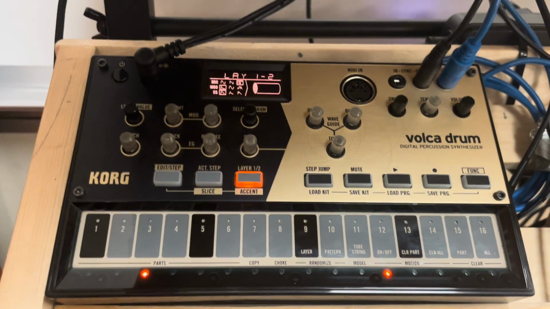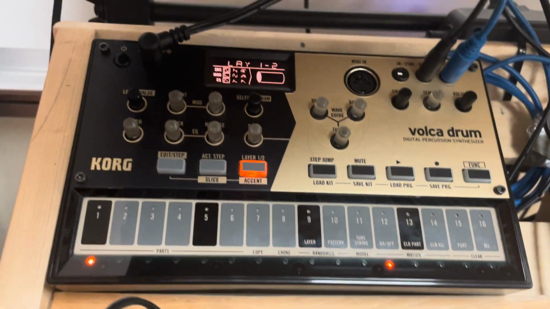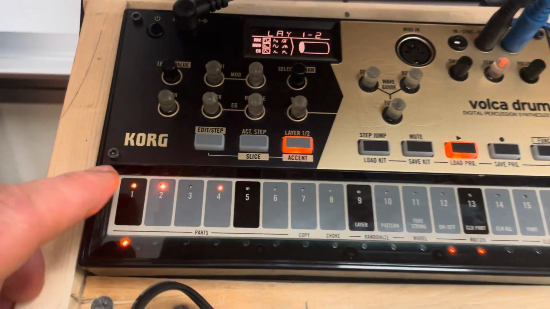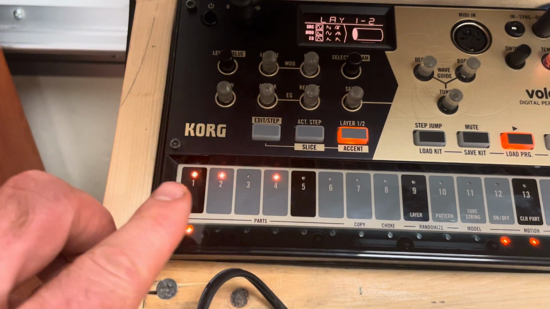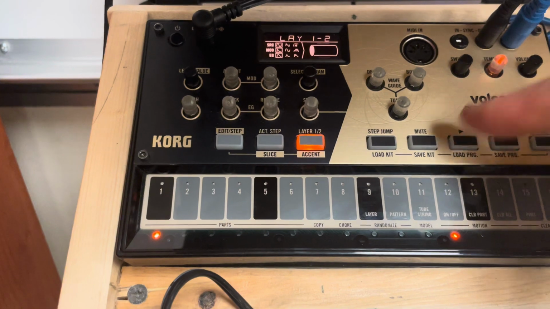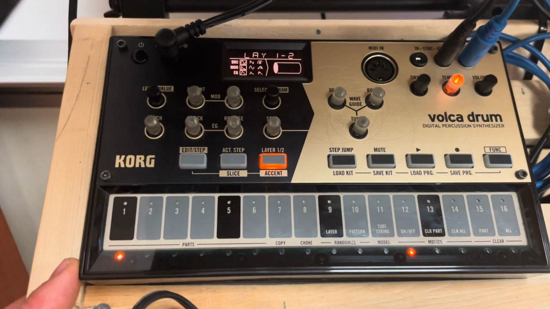There's our pattern. Today we're talking about active step. So let's see on this pattern what drums are actually being used. Let's press play. And we can see all the flashing buttons here. All of these are being used. Okay? So now the active step, we could take different drums in and out of the sequence.